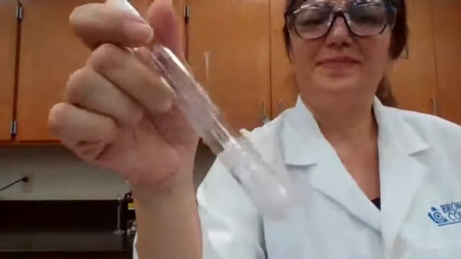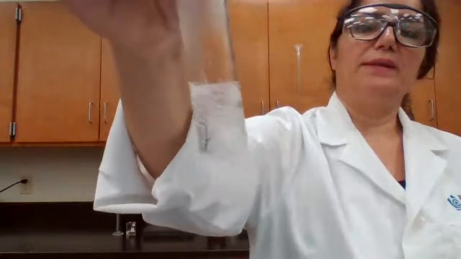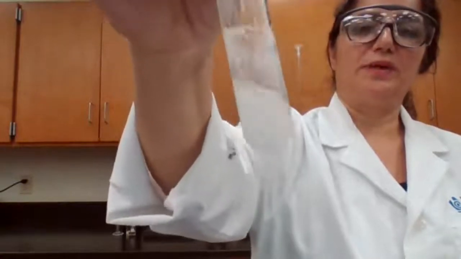It worked. Okay, this is the ammonium chloride placed in the ice bath. So we're going to take it back.